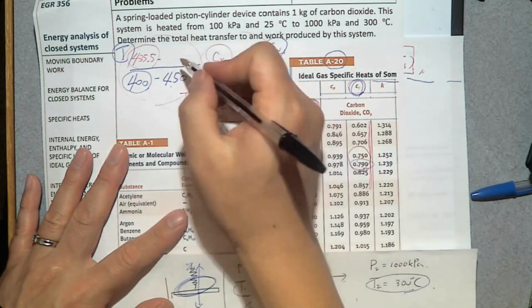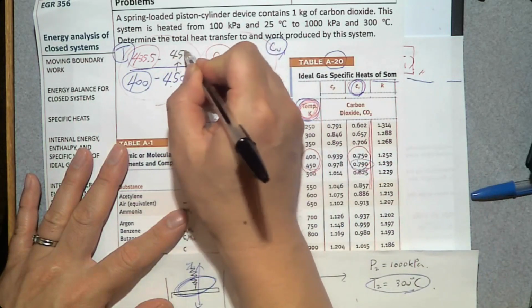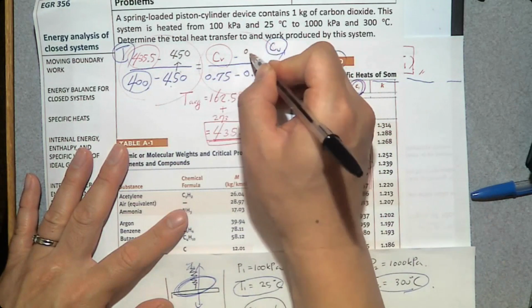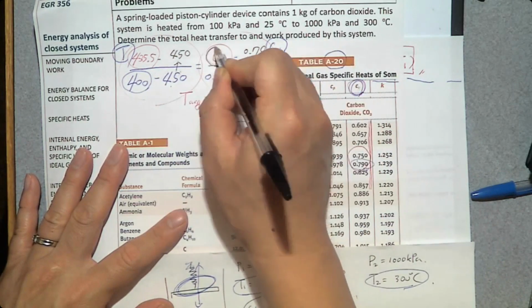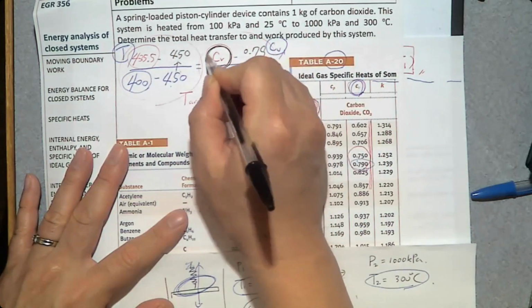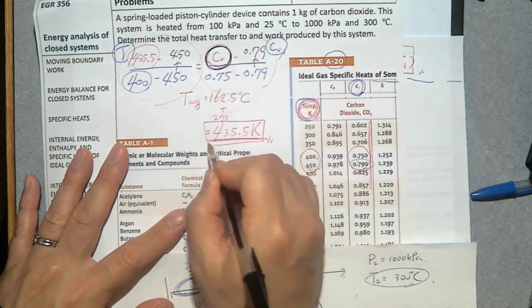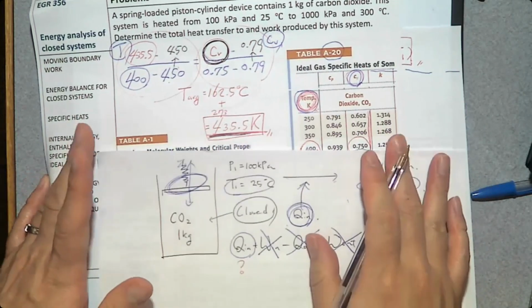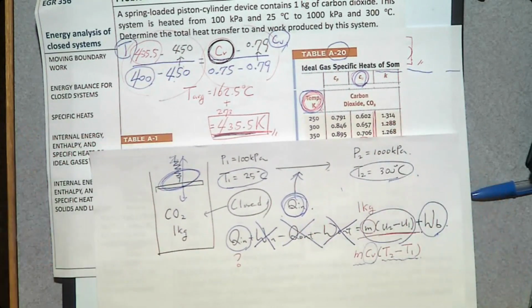Then we have 450 here, and we have 0.79 here. So we can determine the specific heat, CV, at this temperature. Okay? So if you do linear interpolation calculator.